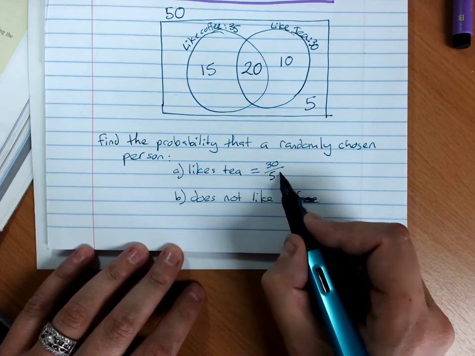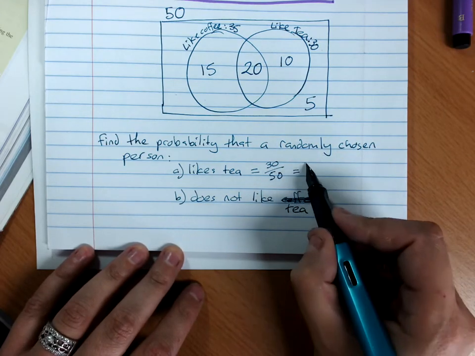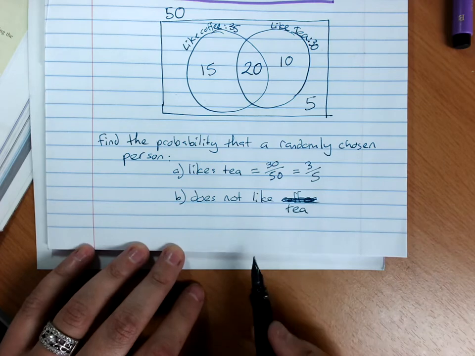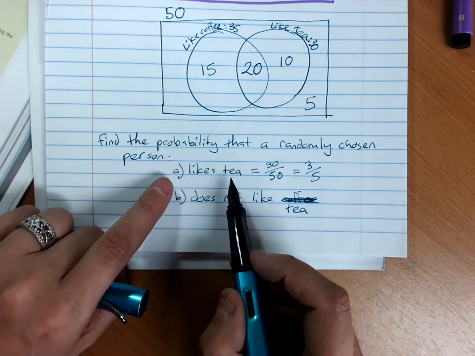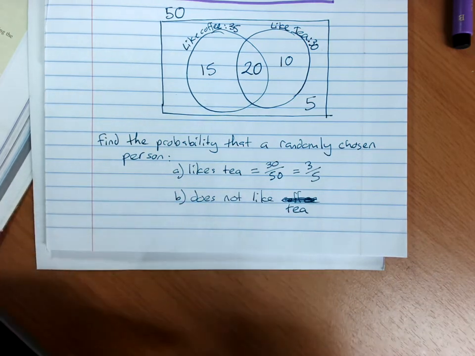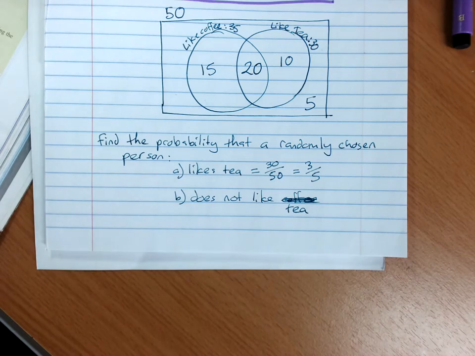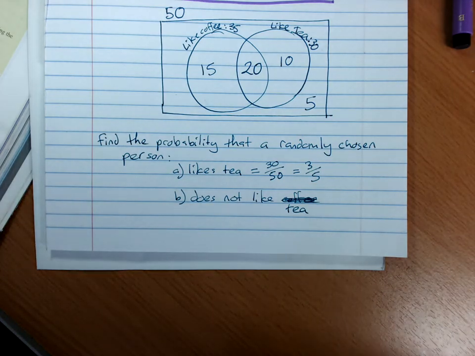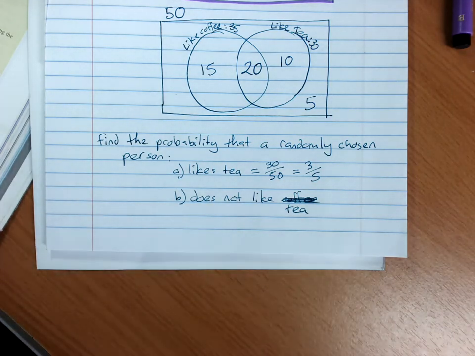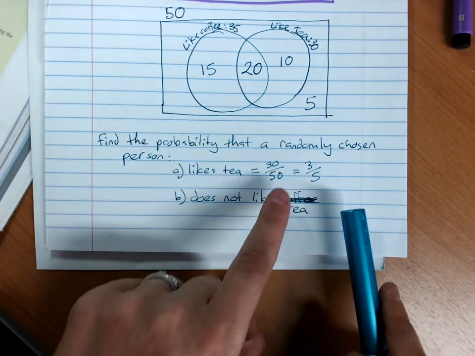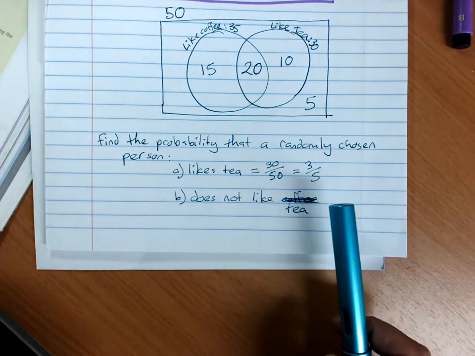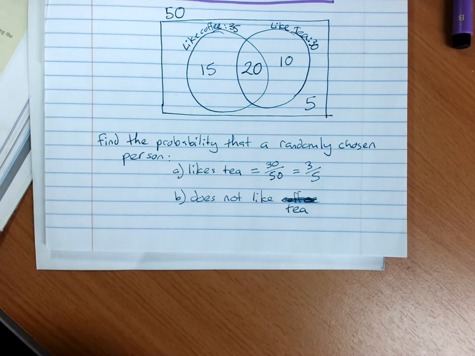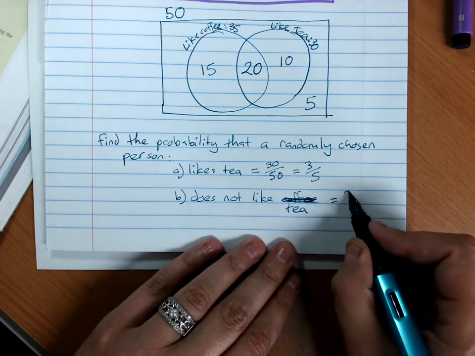Does this simplify? Yeah. 3 over 5. Now, likes tea and does not like tea. What's the word for that pair of events? Complement. Well done. So, if 3 out of 5 like tea, 2 out of 5 dislike tea.